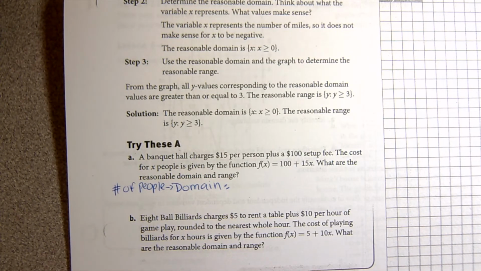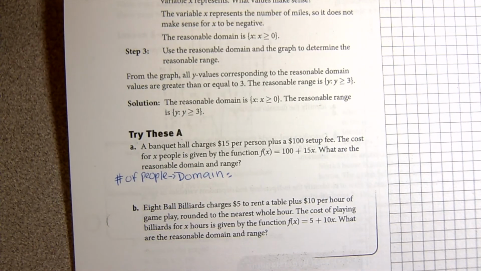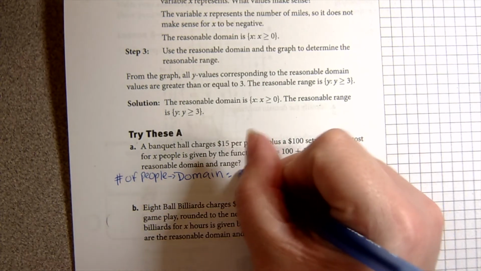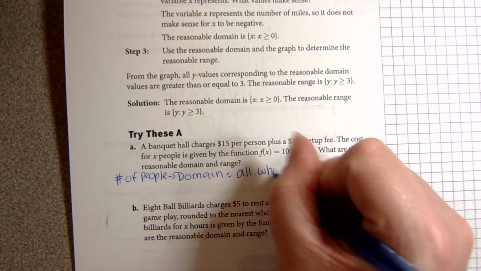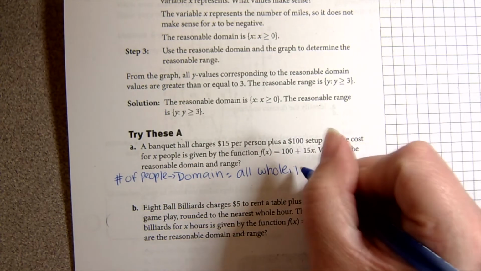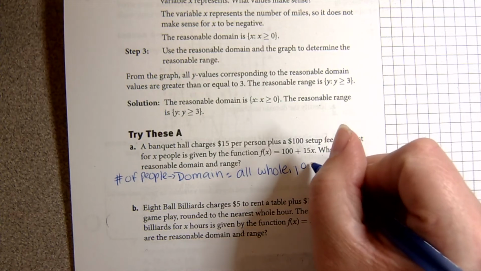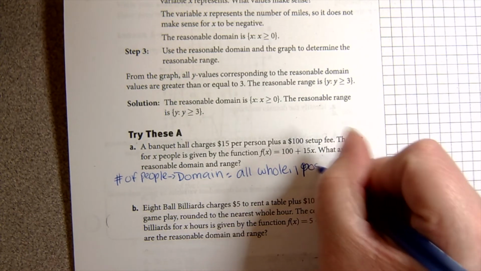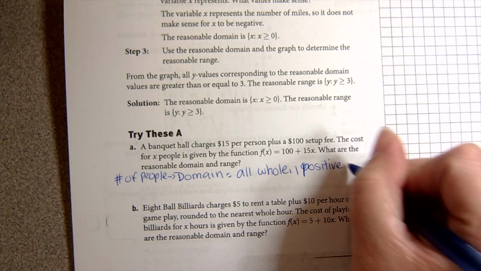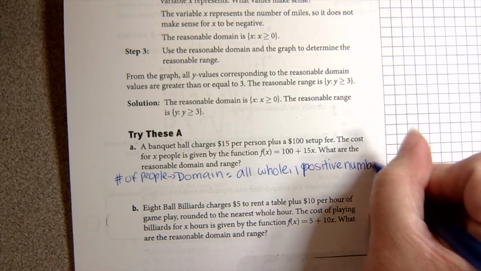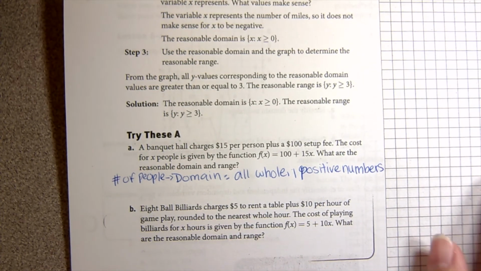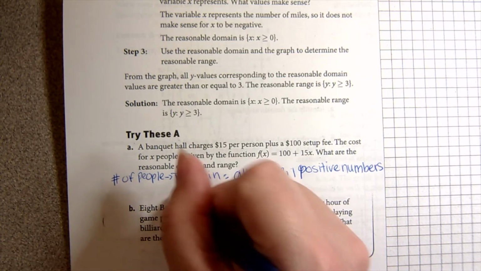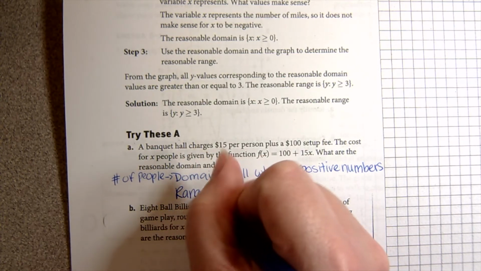So what kind of values do we need for people? Whole numbers. What else? And positive numbers. It needs to be whole numbers, and so we're going to say that it's all whole positive numbers. And then we're going to talk about the range.